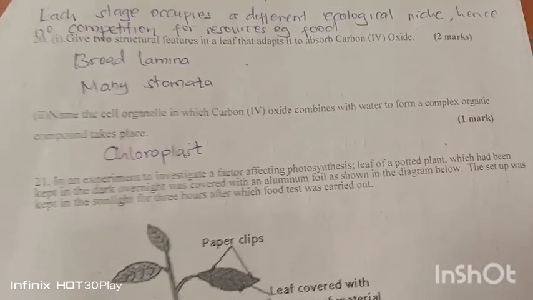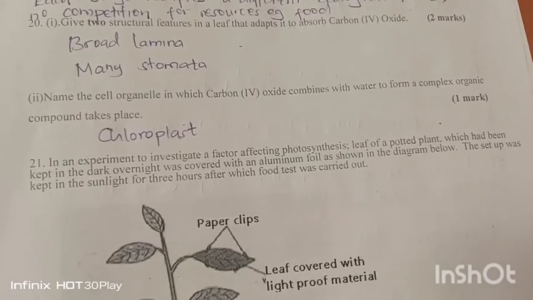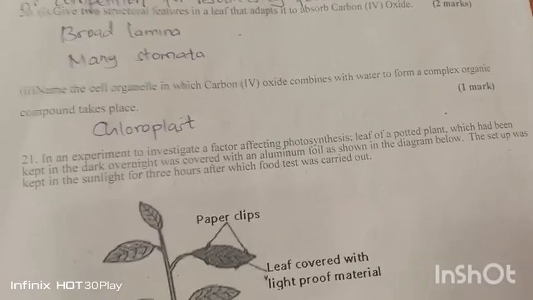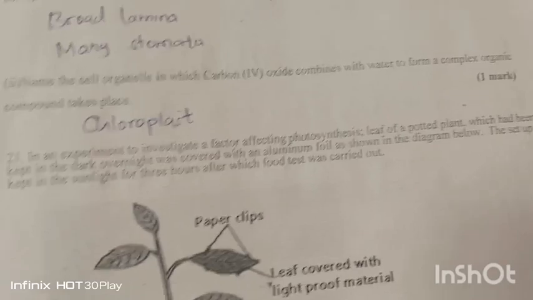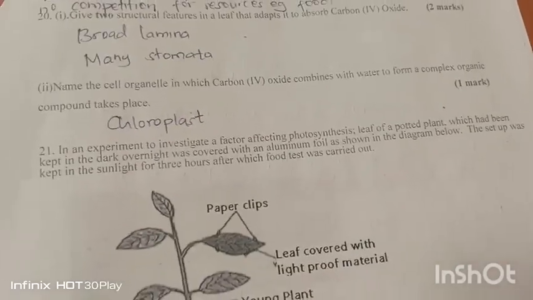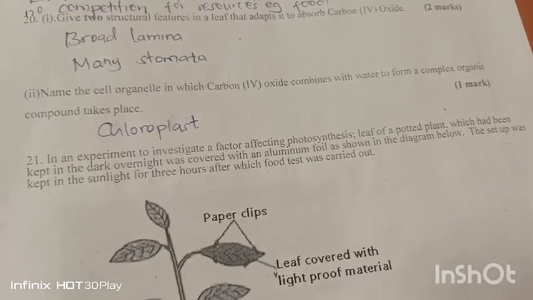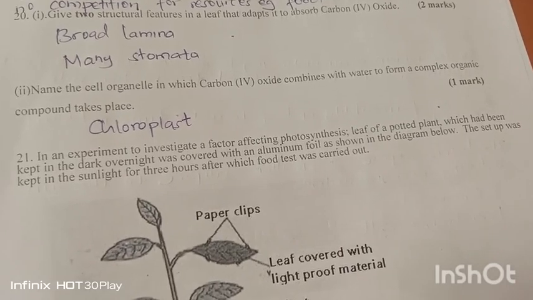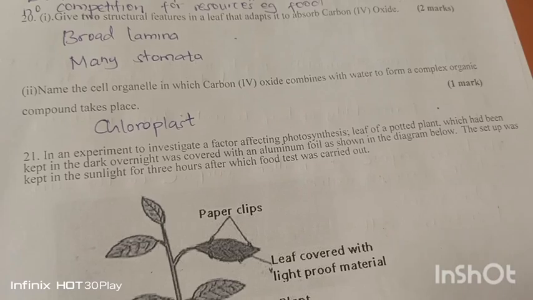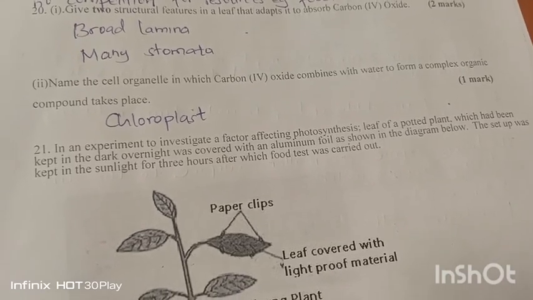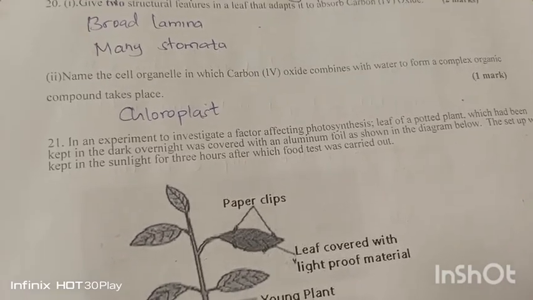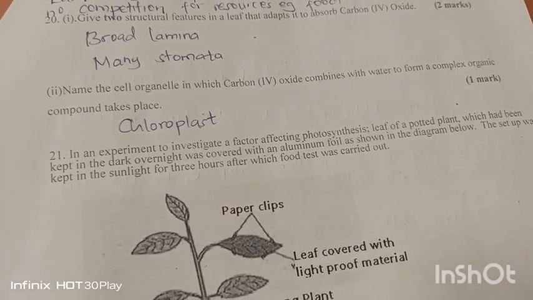Give two structural features in a leaf that adapt it to absorb carbon dioxide. Broad lamina. That lamina is the broad surface. If it has broad lamina, it will absorb more carbon dioxide. Having many stomata, it will also help absorb carbon dioxide efficiently.